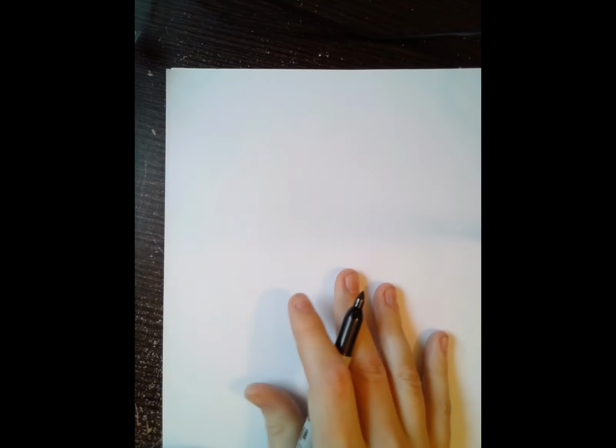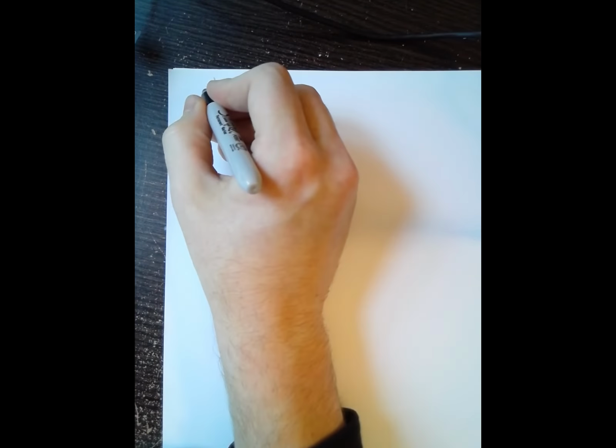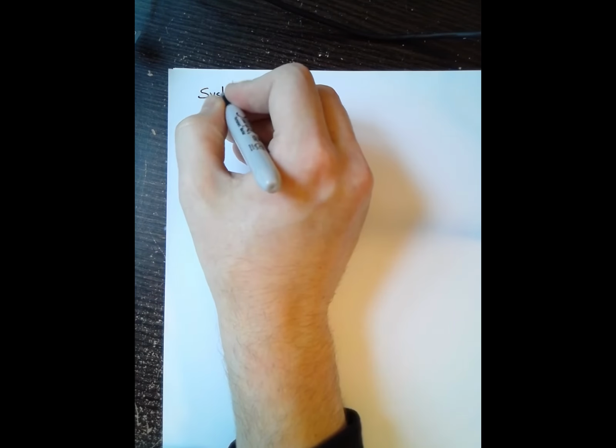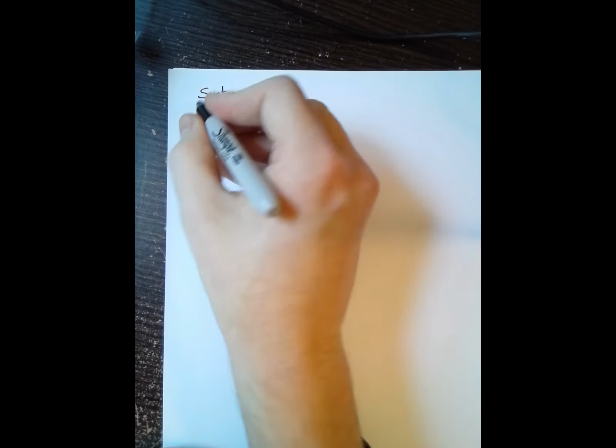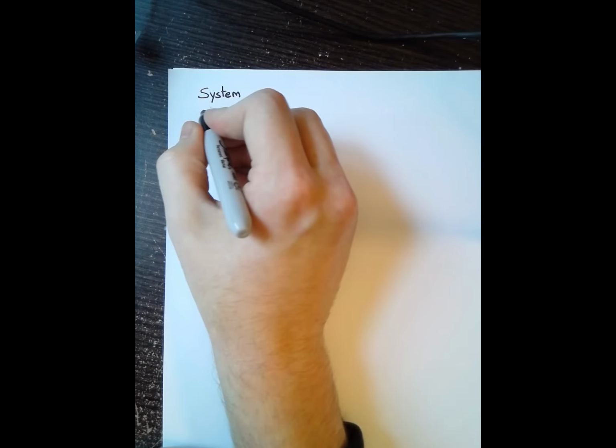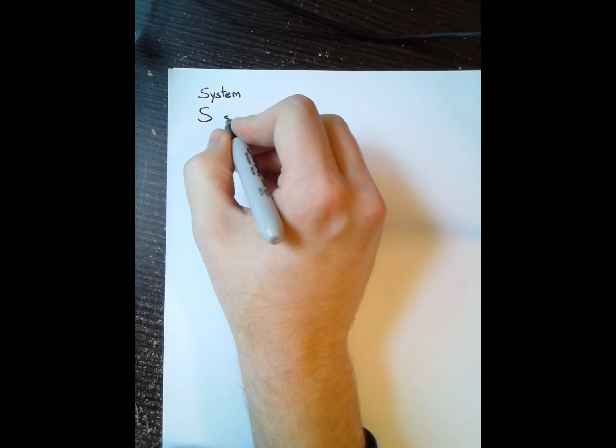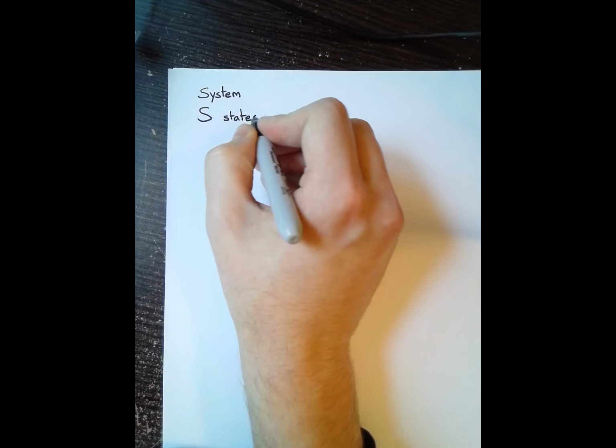We're going to start with our physical system, which has a certain number of states, and let's say it has capital S states, where S is some number. And what do I mean by states? They are certain states that you can place particles into. So they can be energy states, momentum states, position states.